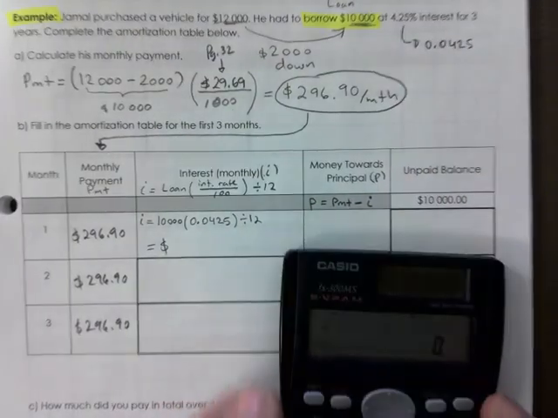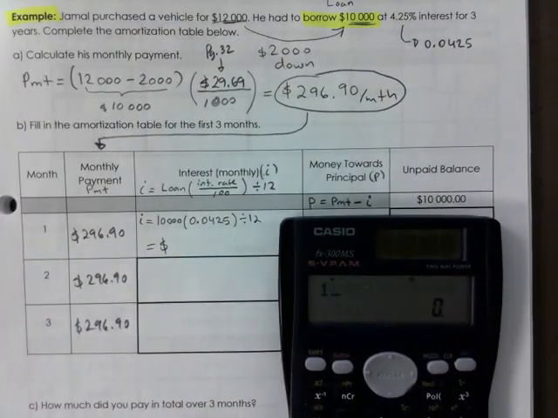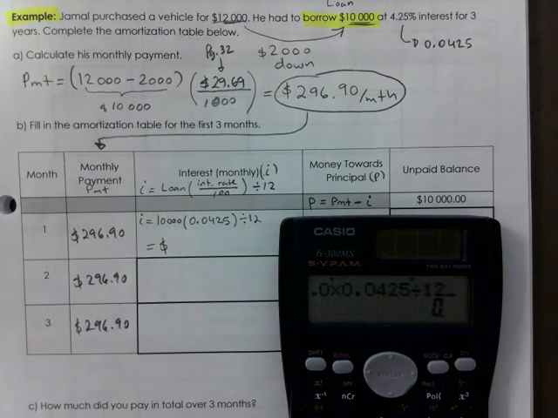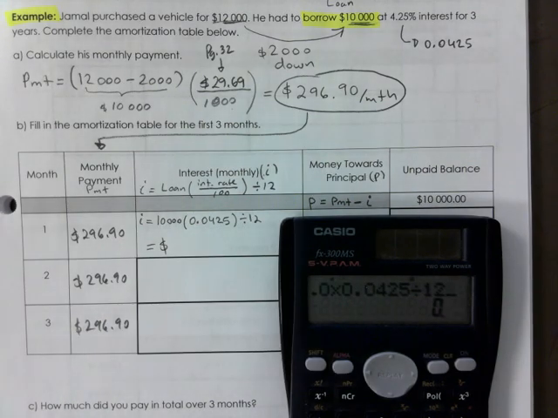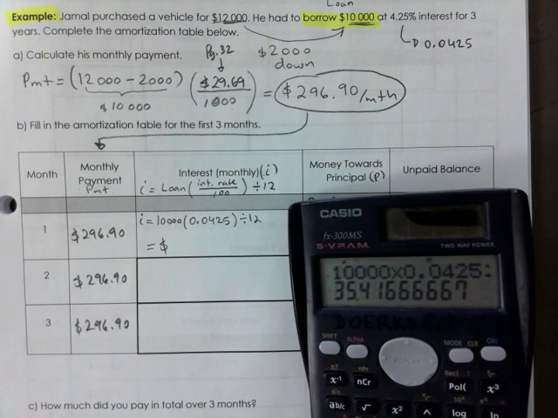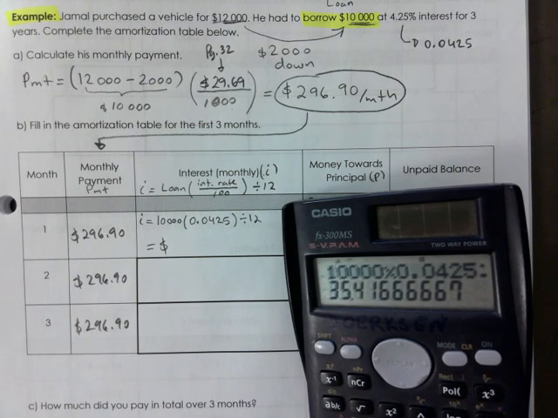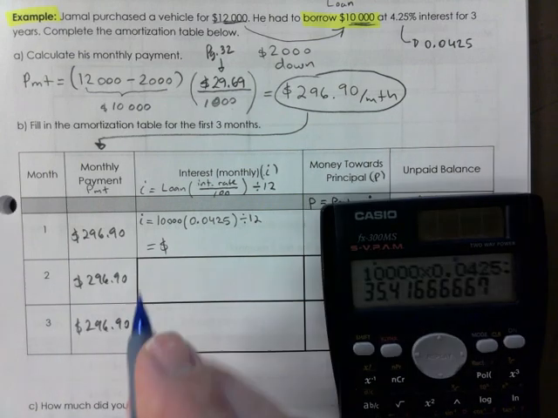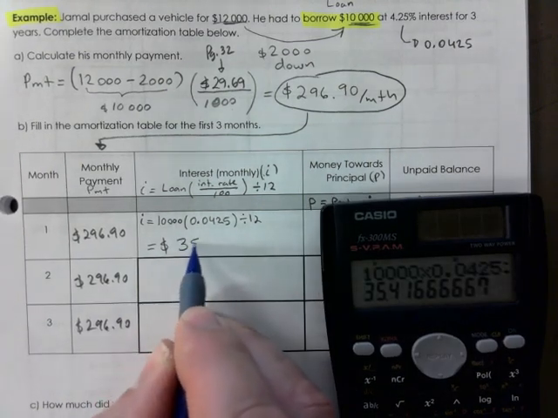It's good to follow along. 10,000 multiplied by 0.0425 divided by 12. You can actually do it in one shot if you like. And you have to be careful with rounding. That's 35.42. The 1 bumps to a 2 there. So write that in.